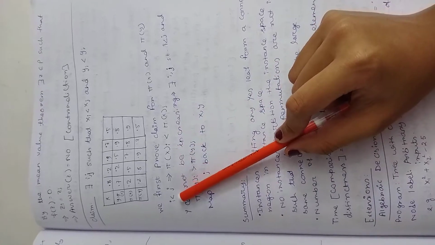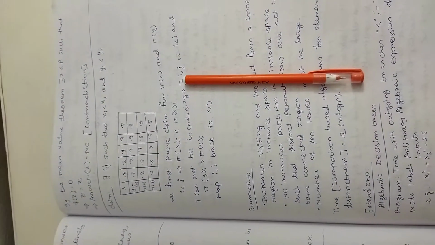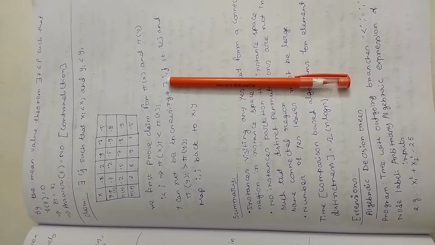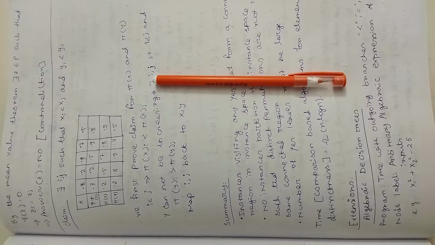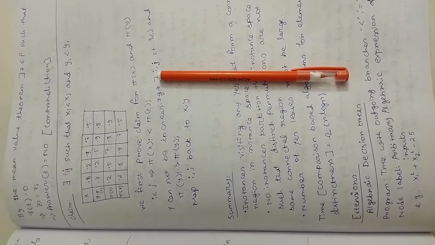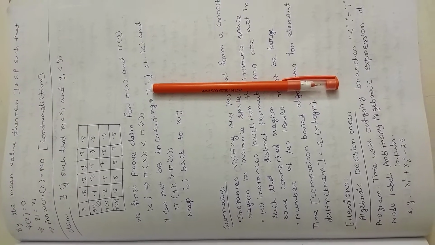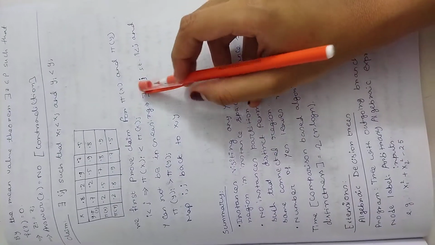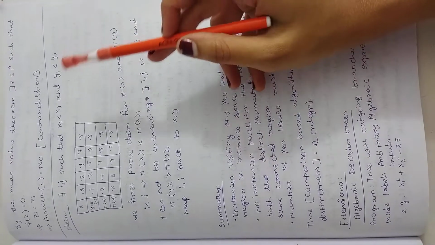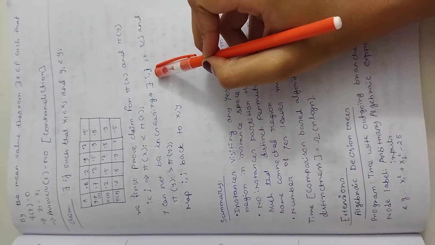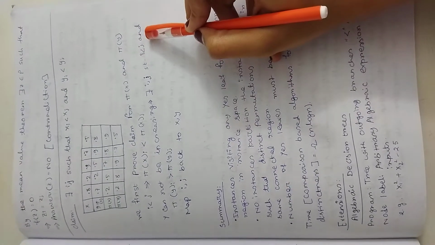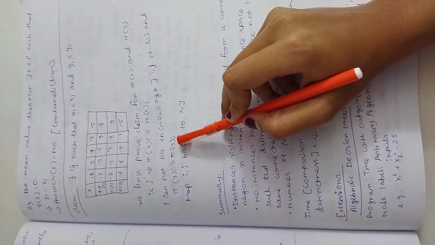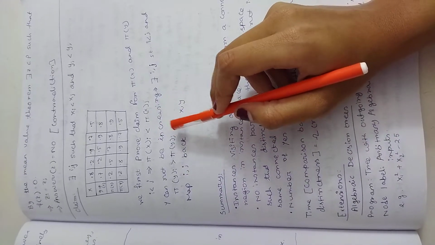Okay, so here we have proved this one: if the value of i is less than j, then the value of pi of x of i will also be less than pi of x of j. And y cannot be increasing, because y is actually the permutation of x's value. So if the value of i is less than j, then the value of pi of y of i will be greater than the value of pi of y of j.